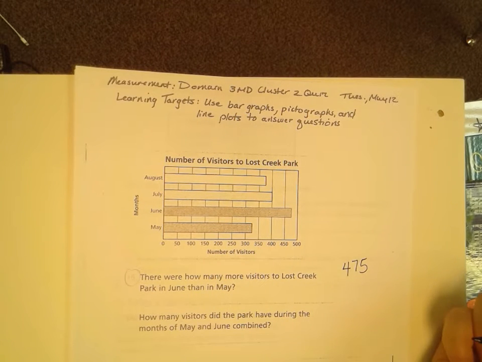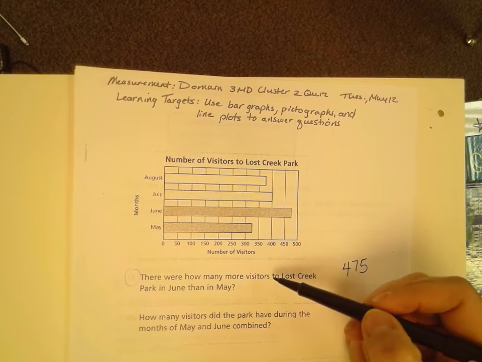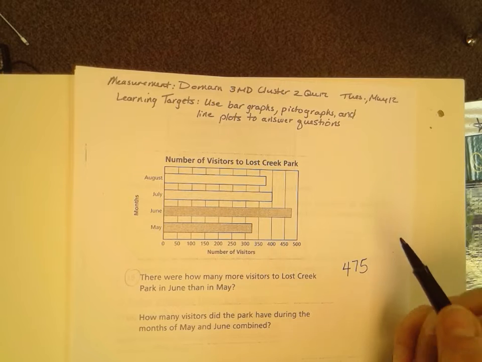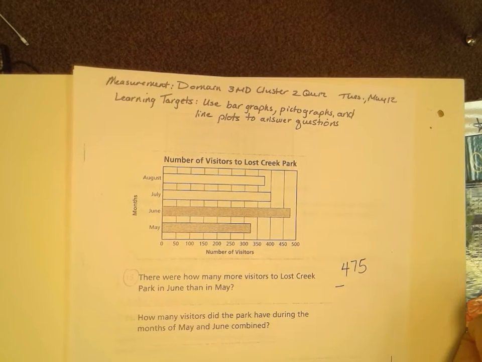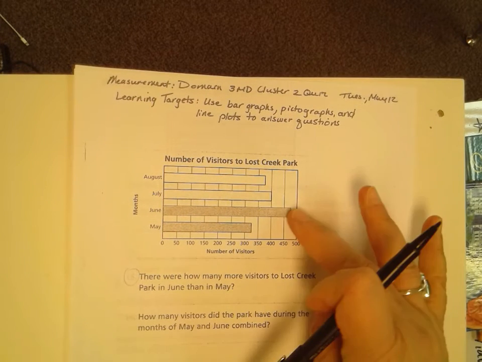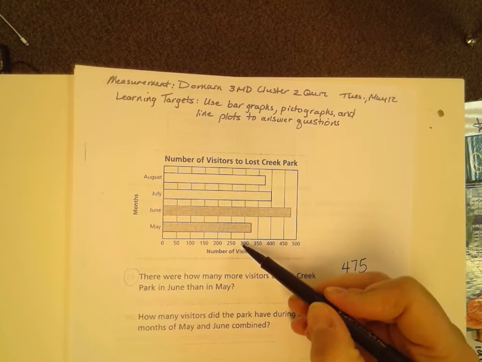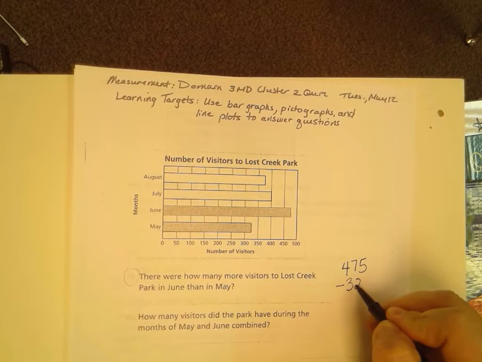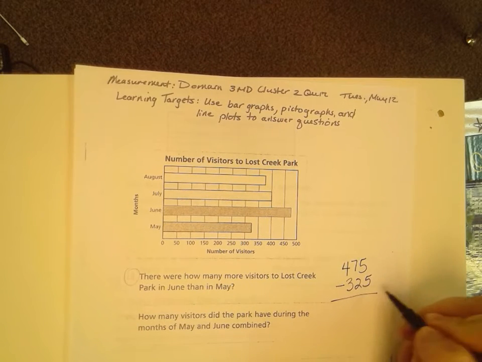And it says how many more visitors in the park in June than in May. So that tells us it's a subtraction problem. So we're going to use subtraction because they want to know how many more, comparing these two. So then we look at this one, and it's halfway between 300 and 350. So that's 325 is halfway there. And then we're going to set up our paper like that.